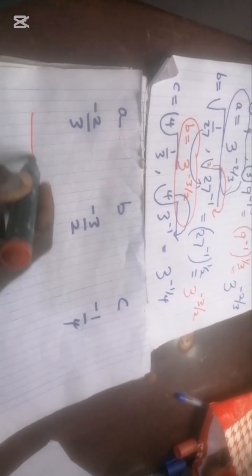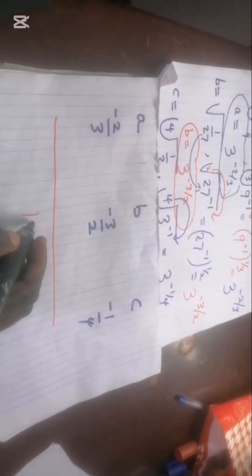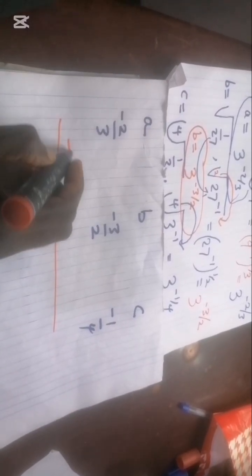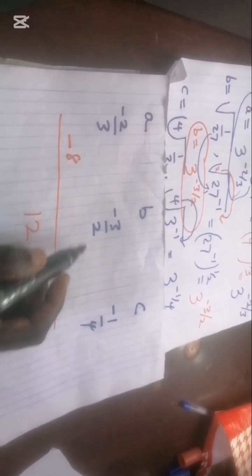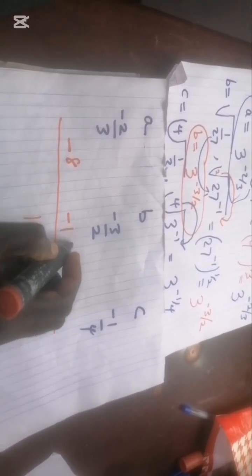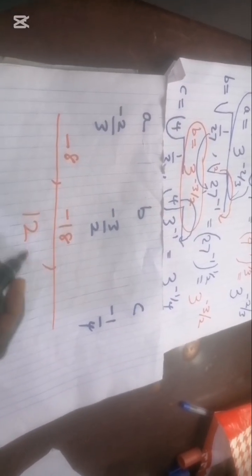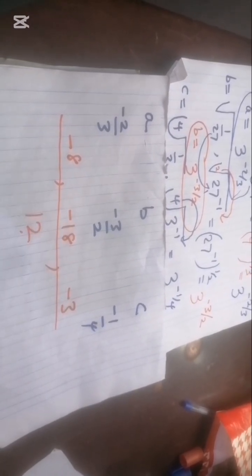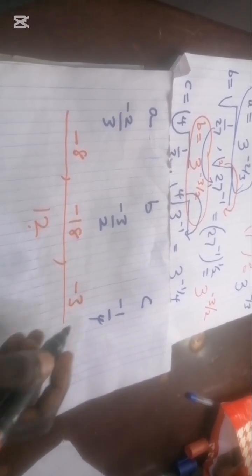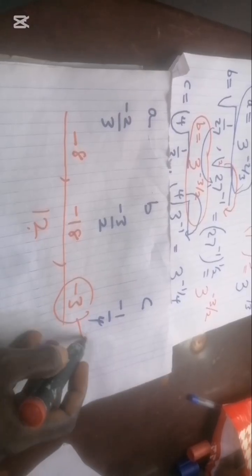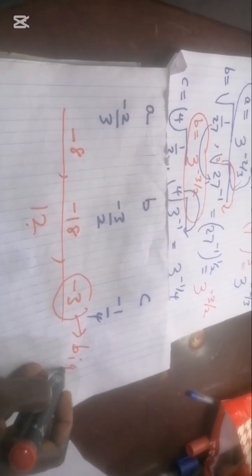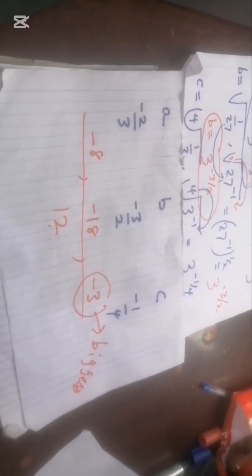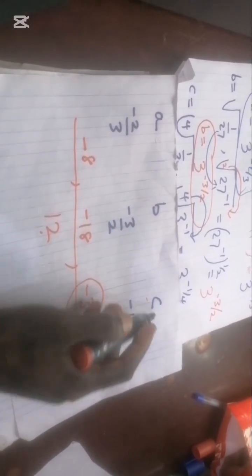So what is the LCM of all these numbers? Of course, the LCM is 12. So 12 divided by 3 is 4. 4 times minus 2 is minus 8. 12 divided by 2 is 6. 6 times minus 3 is minus 18. Then finally, 12 divided by 4 is 3. 3 times this, minus 3. Which of these numbers do you think is the biggest? I'm sure you know that on the number line, this number, minus 3, is the biggest number. Because minus 3 is bigger than all of them. So that means that the biggest number is minus 3. So that means C will come first.